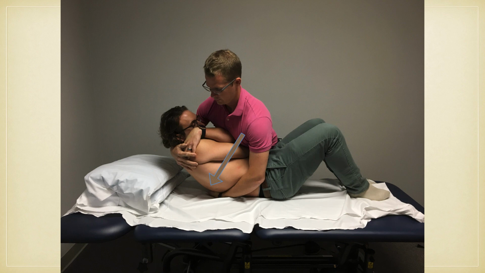Common errors with this that I'll see is therapists will have the patient roll back too far, and they'll lose that localization, and when they thrust, it's almost harmful to the patient. It hurts the patient. So you want to make sure that you maintain that localization by flexing up to that area. In addition to that, you can also give some side bending toward you or away from you, as well as maybe just a little bit of rotation down to that level when you're doing this technique.